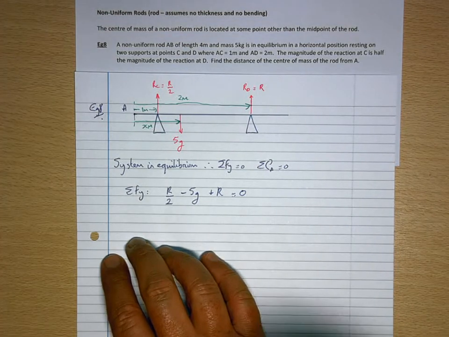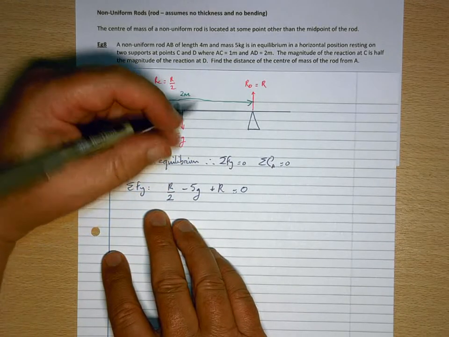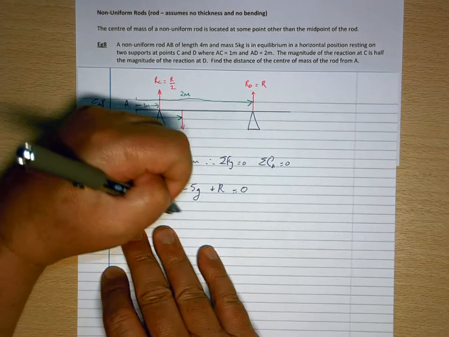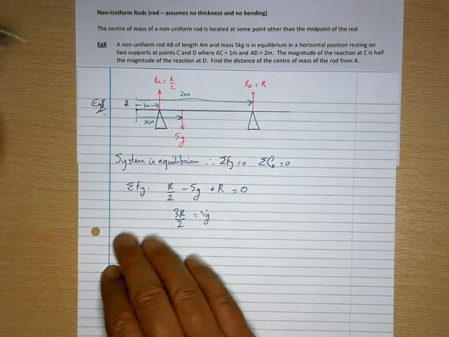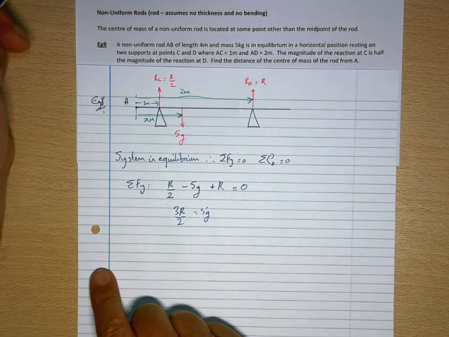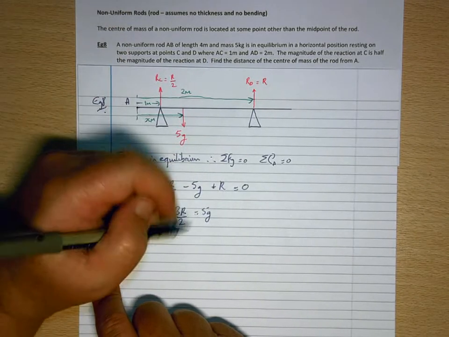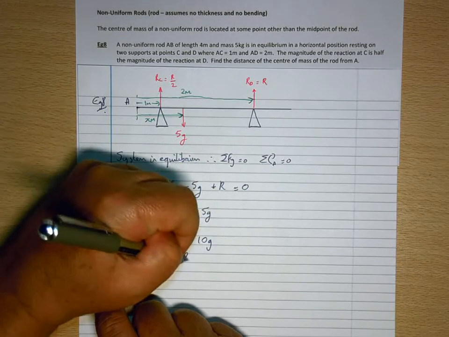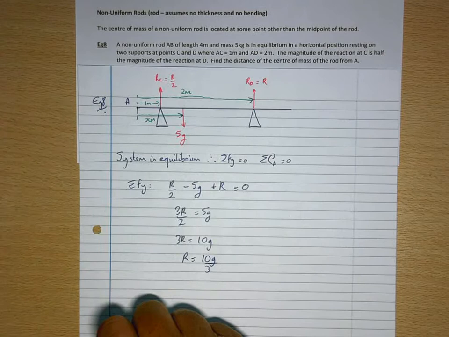Shall I tidy that up a little bit? Let's take the 5g over, and then I've got 1.5 R, which is 3R over 2, equals 5g. So 3R over 2 equals 5g. 3R equals 10g. R equals 10g over 3.